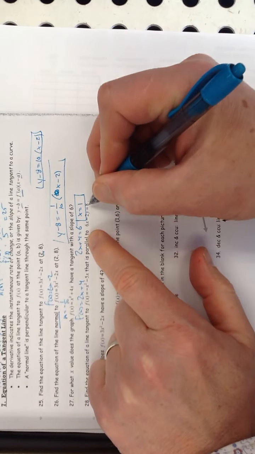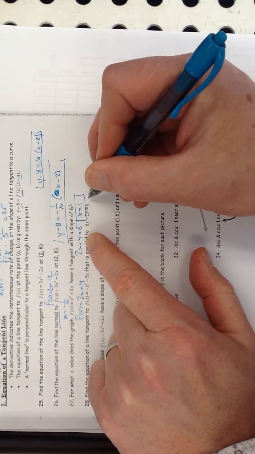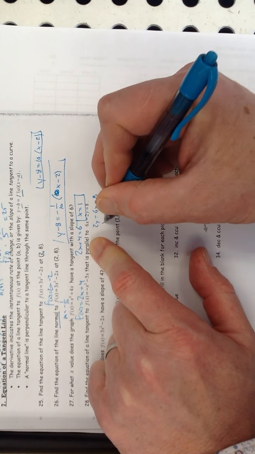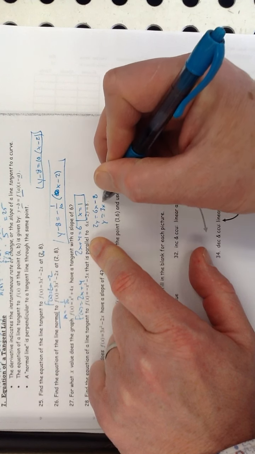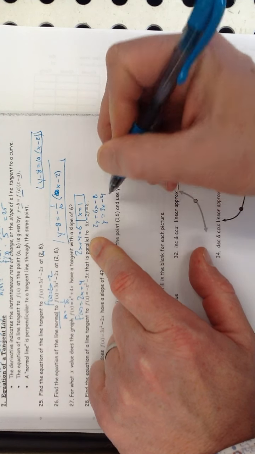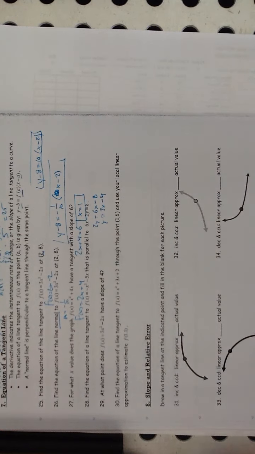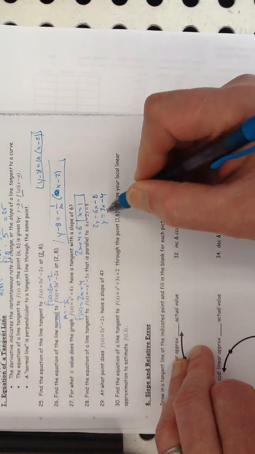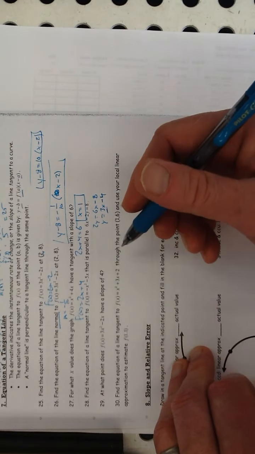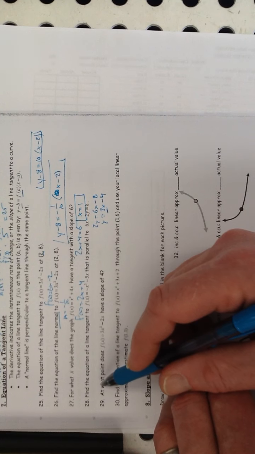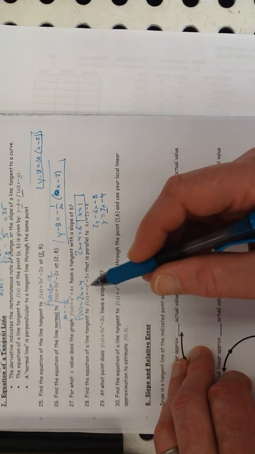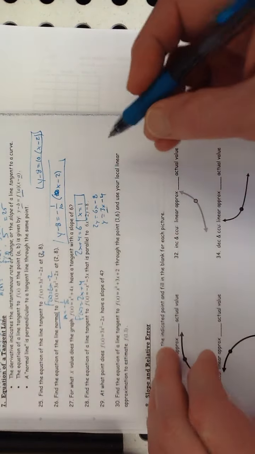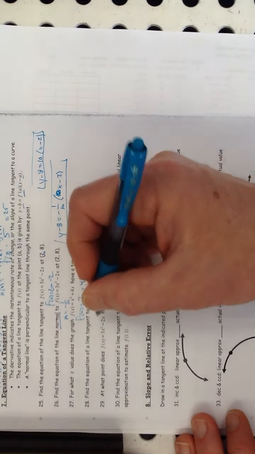Find the equation of a tangent line to this that's parallel to this. Well, let's see. If I get this into the right form, 2y equals 6x minus 8, and then divide everything by 2. Like that. Parallel to means has the same slope as 3. So we want the equation of a line tangent to this that's parallel to that line. Okay, so I need to figure out where this has a slope of 3.